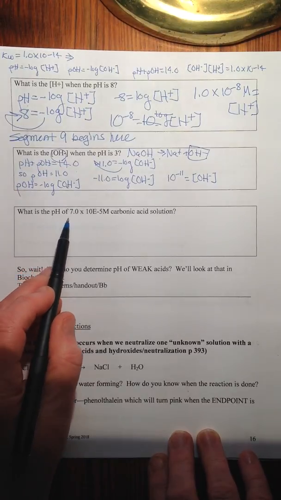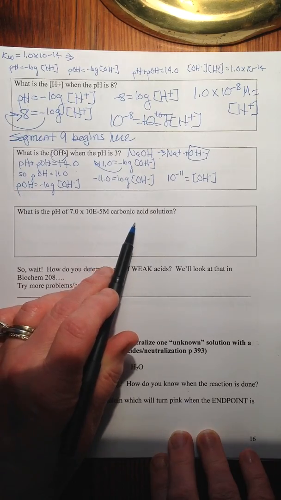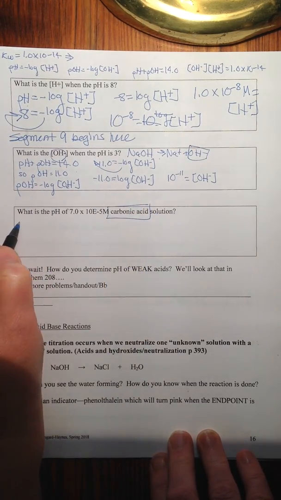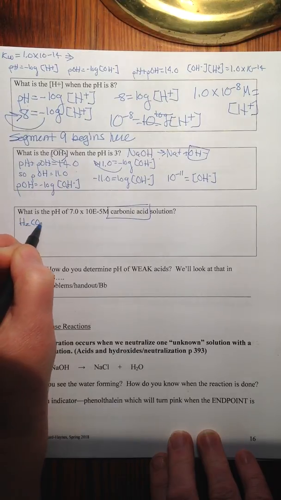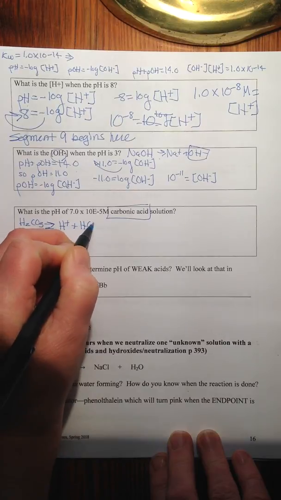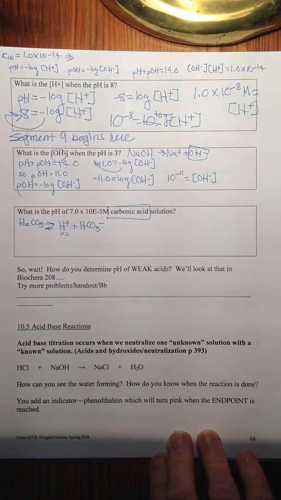What is the pH of 7.0 times 10 to the minus 5 molar carbonic acid solution? Well, carbonic acid is weak, which means that when it deprotonates, we don't know how much H+ we get because it is weak.